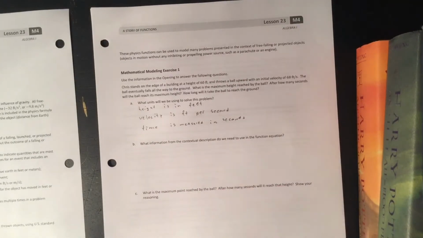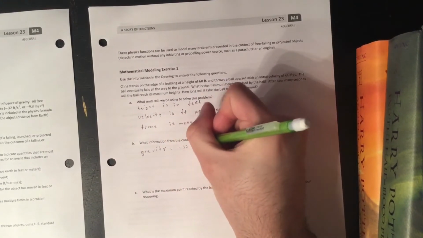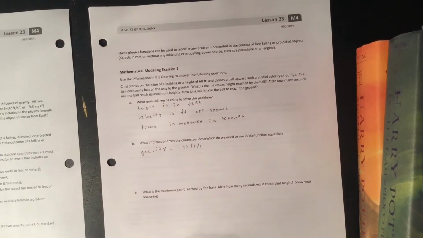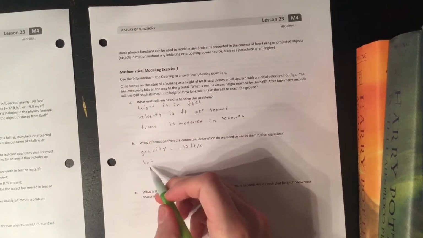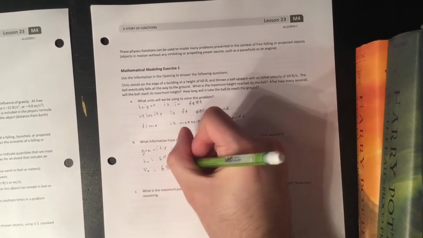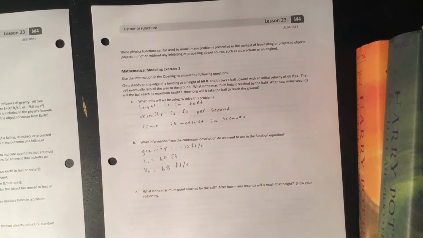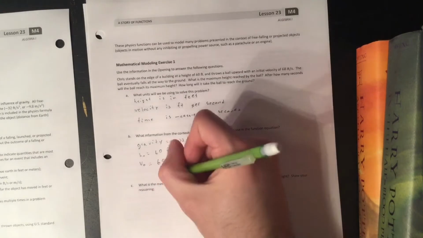So, next part, B: what information from the contextual description do we need to use in the function equation? The very first thing, you just remember gravity, since we're working with feet, is going to be negative 32 feet per second squared. The next thing, we need to know the initial height, so h0, height at 0, is going to be 60 feet. The initial velocity, or v0, is going to be 68 feet per second. And that should be all. So then we can write out this function.